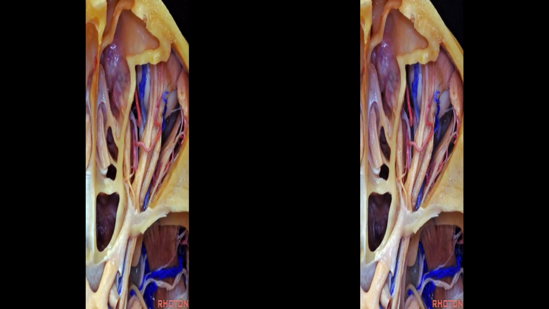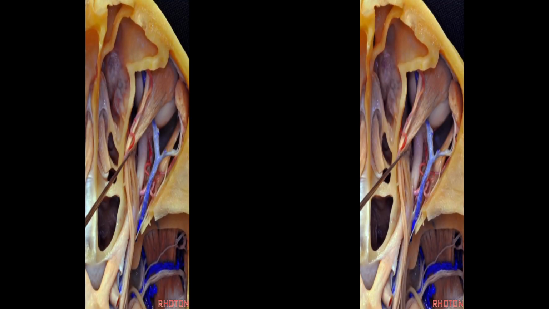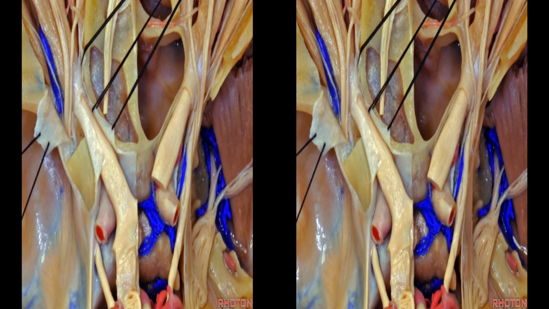And laterally, the orbit, so that we want to be able to deal with all of these areas from above. We have great access to orbit. You can fall into the sphenoid sinus from above and do a transcranial, transsphenoidal approach.